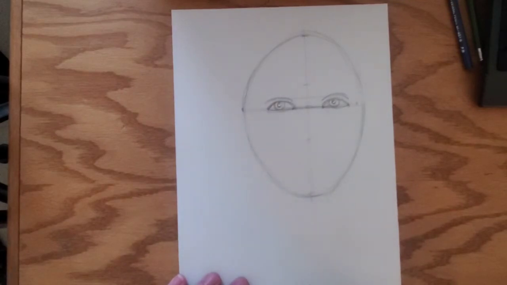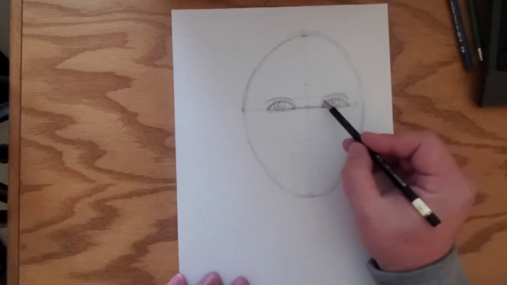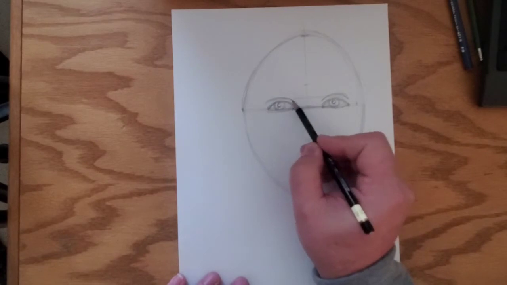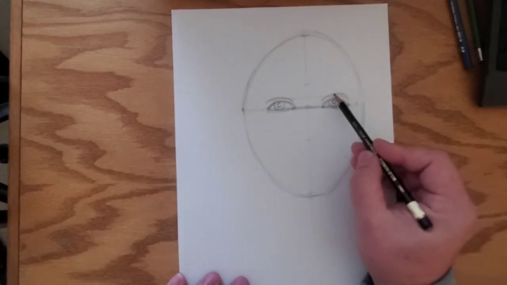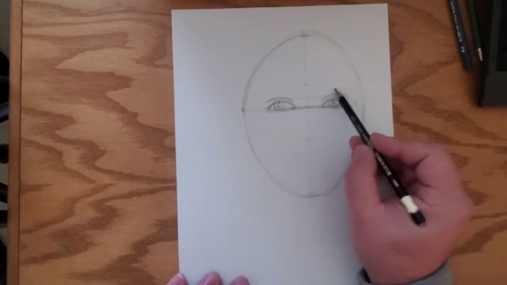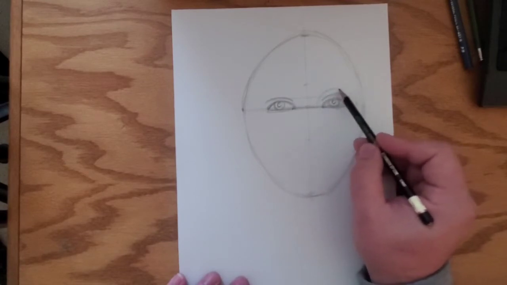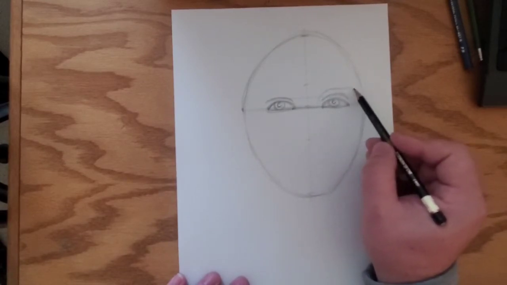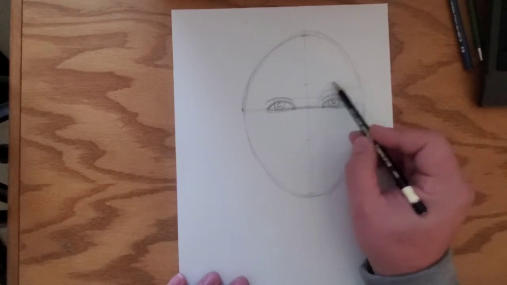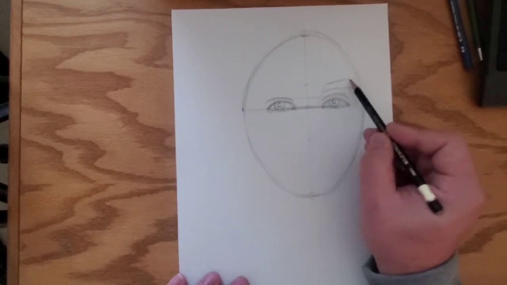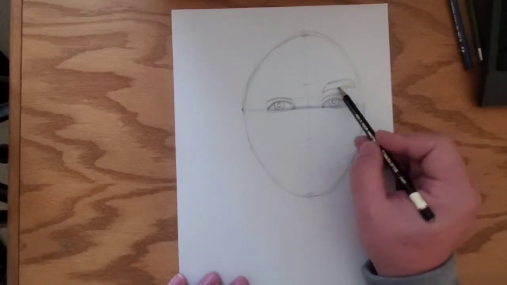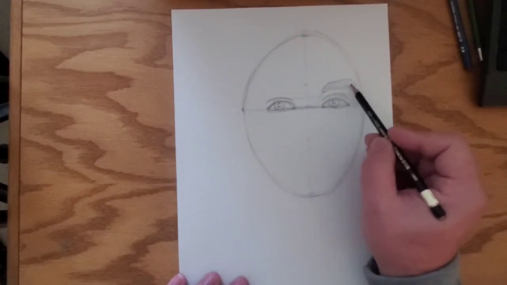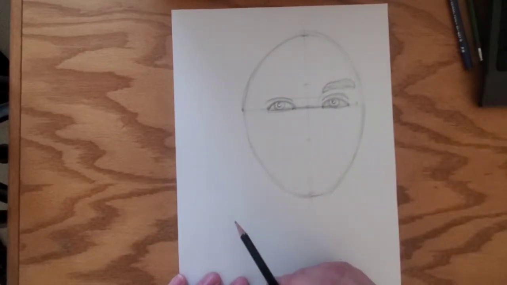So just lightly put those in. We'll work on them a little later, but we just want them in place. And we're also going to locate the eyebrows. And the eyebrows are very full. They're very thick. And they have a slight arch to them. It's not much. Let's just do a light placement of both eyebrows.